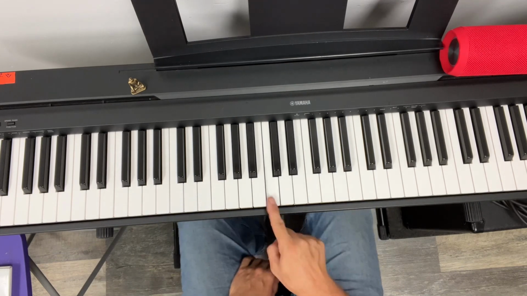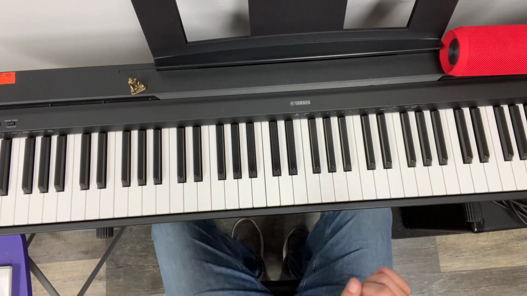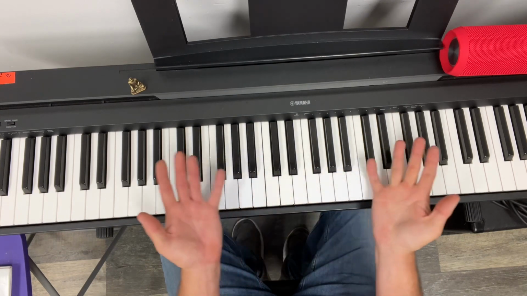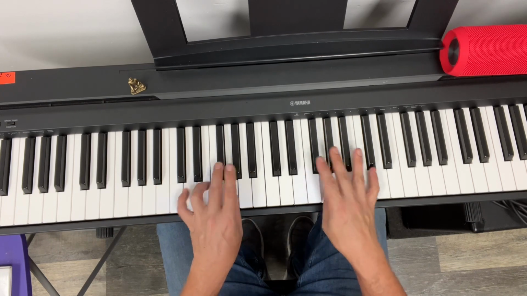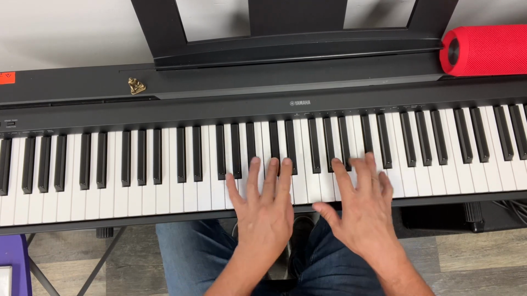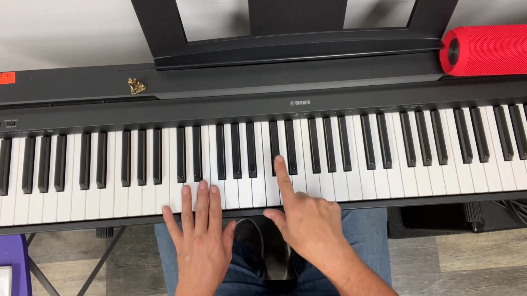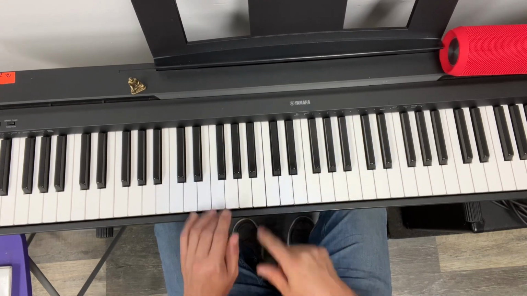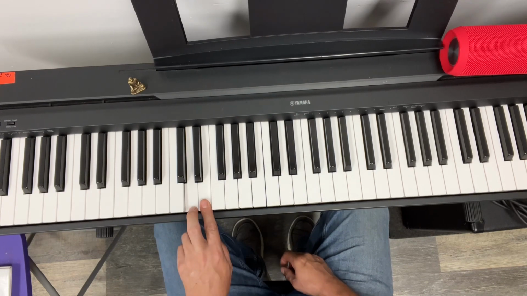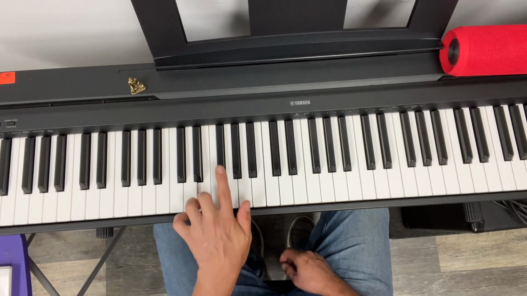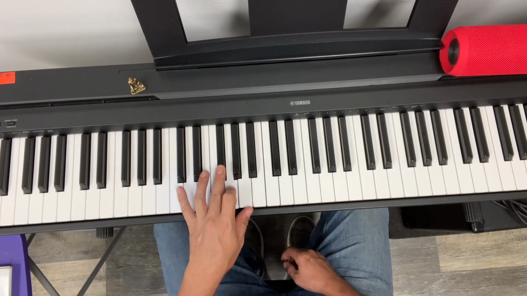When talking about 1, 2, 3, 4, 5, 6, 7, and then 1, we're just expressing the 7 notes in a scale. A scale can be in any key, and it would utilize the keys and the notes inside that scale. D has an F sharp and a C sharp, meaning the steps in between are a whole step, whole step, half step.